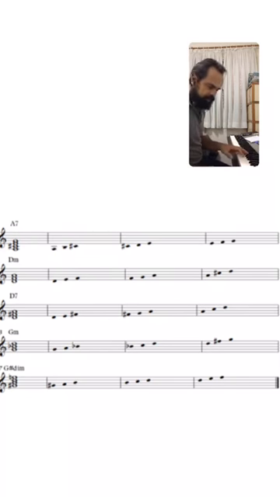After that, G minor. We can practice this in more octaves. Alright, for example, let me start again. After that, D minor. D7. G minor.